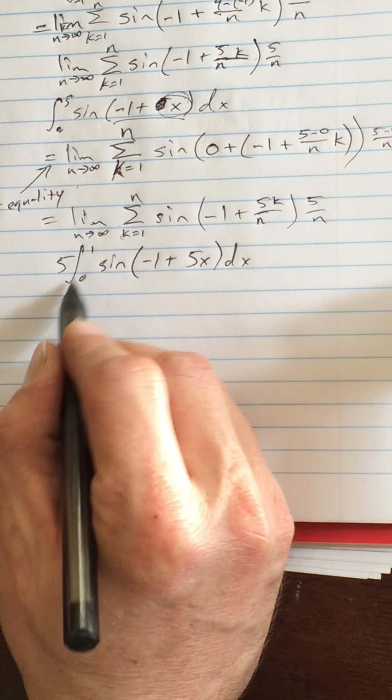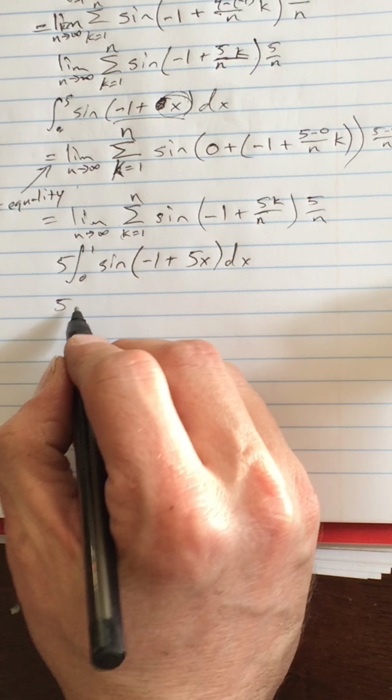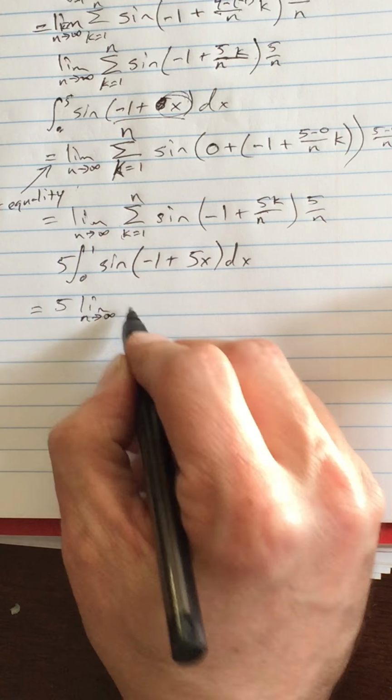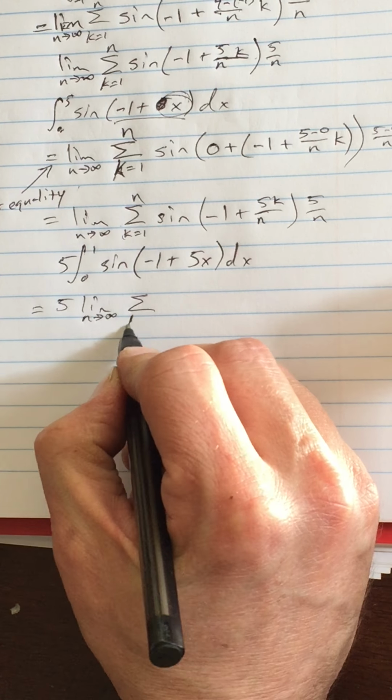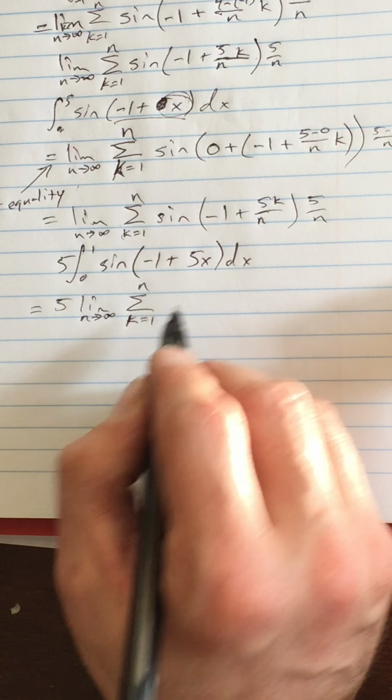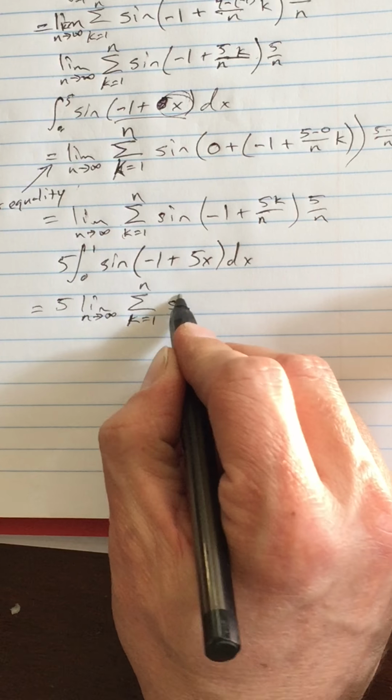And so with this, we still have that 5 times, now it's 5 times the limit as n approaches infinity, going from k equals 1 to n of sine.